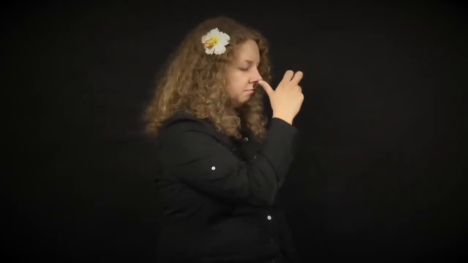The sign bug or insect. This can also be referred to specifically for ant. There's a bug or an ant. The sign butterfly. Butterfly. So crossing your hands in front of you, linking your thumbs, butterfly.